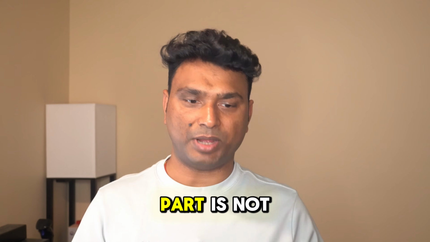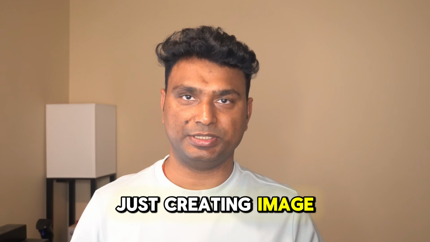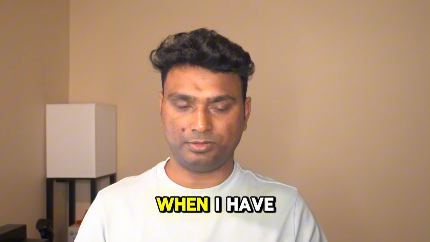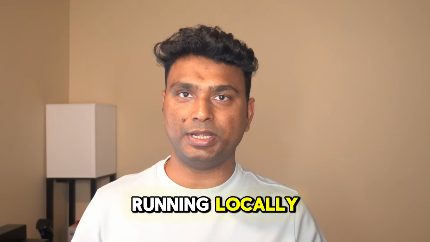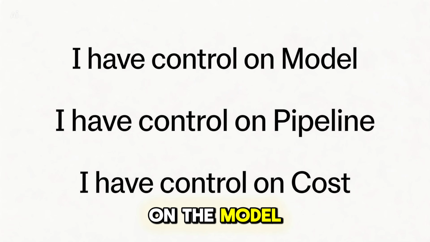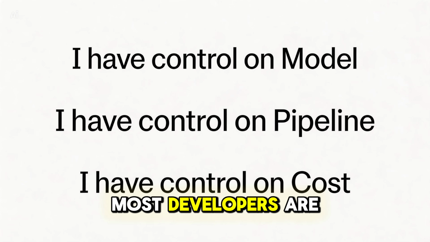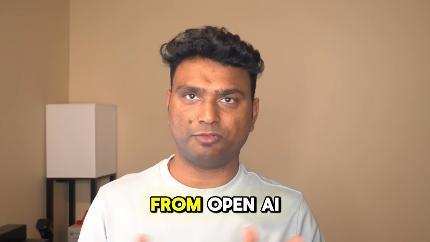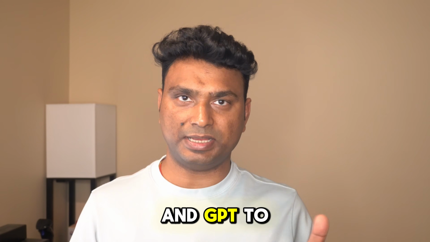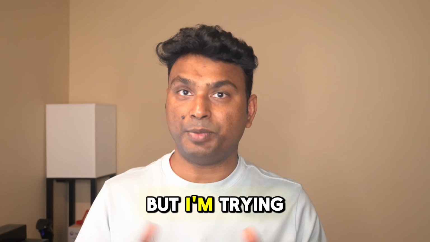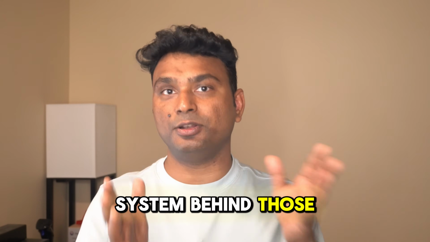But the interesting part is not just creating images, it's about the control. When I have everything running locally, I have control on the model, I have control on the pipeline, and also on the cost. Most developers are still calling APIs from OpenAI and Gemini to generate images. But I'm trying to build the system behind those APIs.